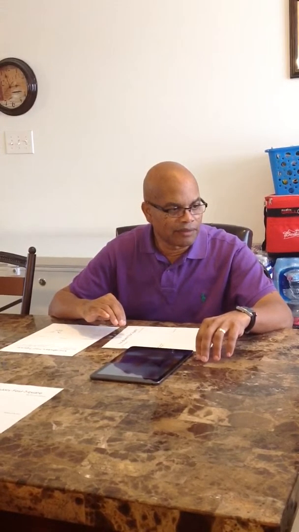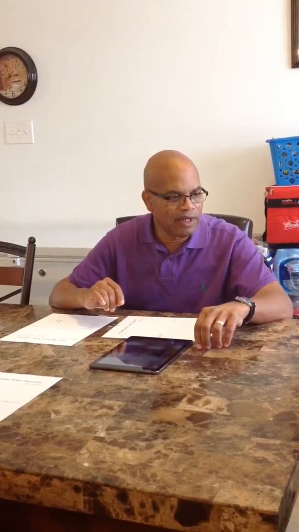Why do we use it? The four-square vocabulary strategy helps students develop a better understanding of vocabulary words by providing a graphic organizer or a visual representation of the vocabulary word and its concept. What it does is it assists students' understanding of new concepts by having the student make a personal association with the word.